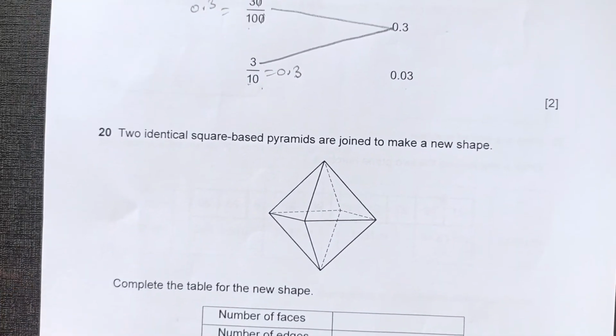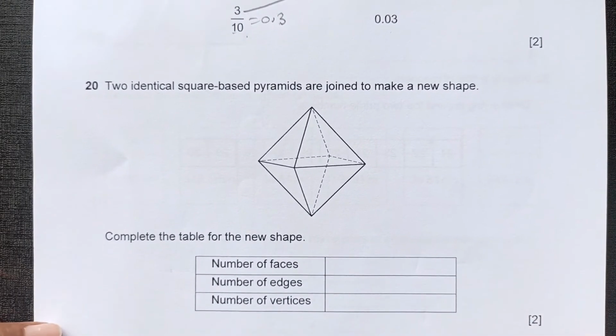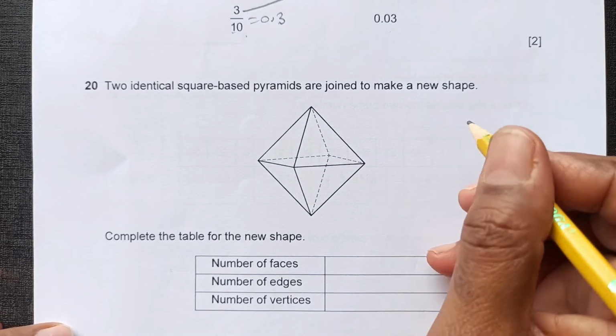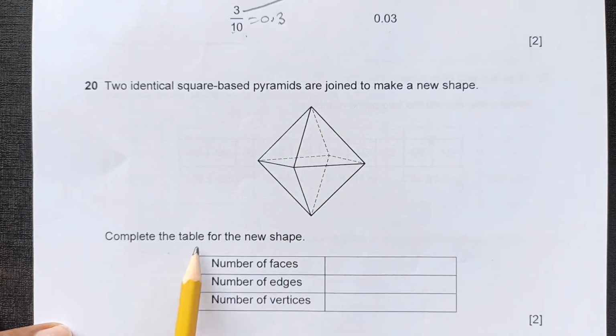Now question 20, two identical square based pyramids are joined to make a new shape. So here are the pyramids. Complete the table for the new shape. So first one, number of faces. We are looking for the number of faces.